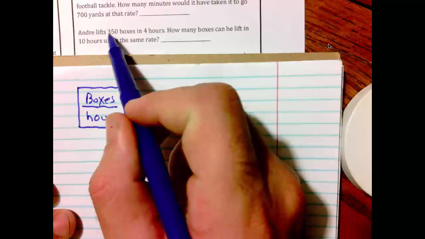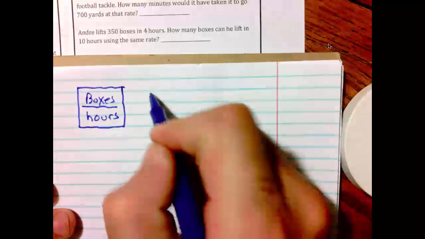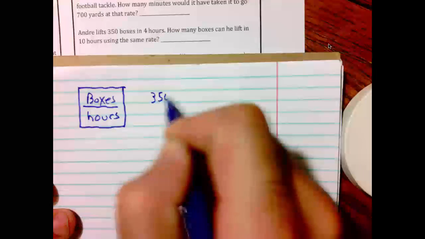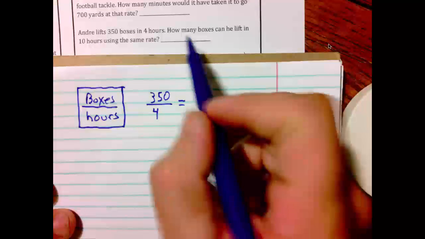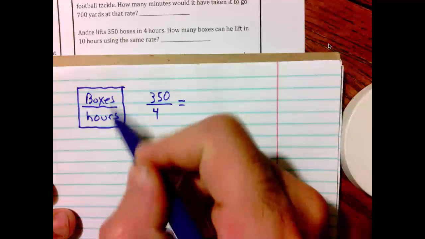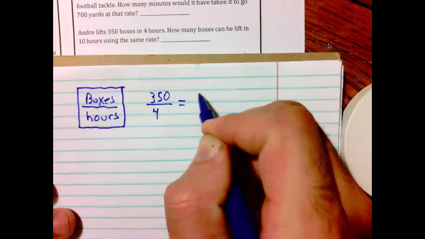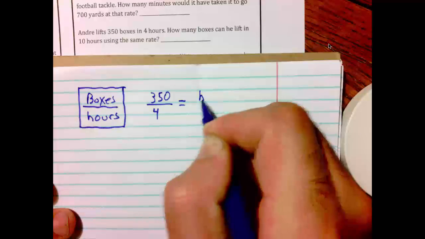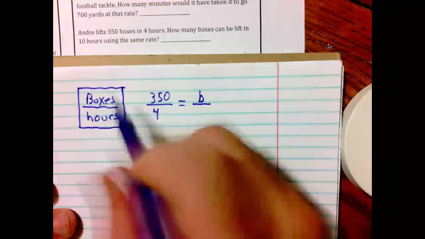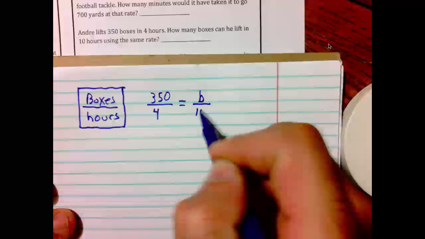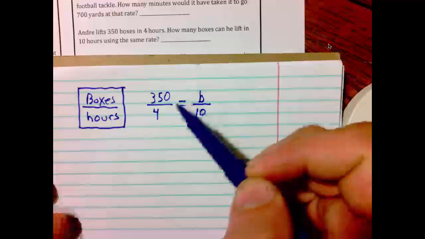The first boxes and hours pairing is 350 over 4. 350 boxes over 4 hours equals how many boxes, so in this case the unknown is the boxes. I'm going to use B for boxes. How many boxes can he lift in 10 hours? 10 is my denominator.